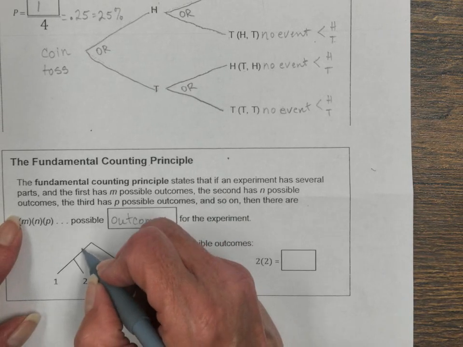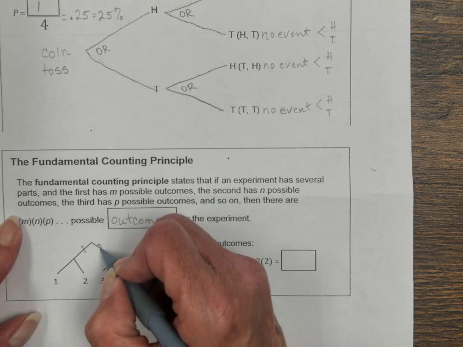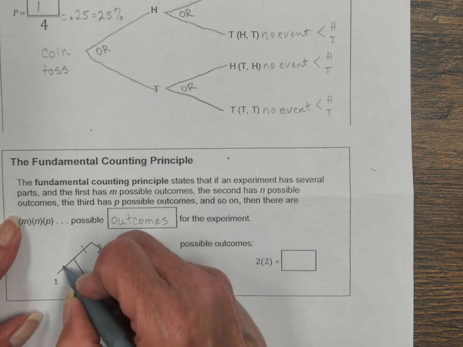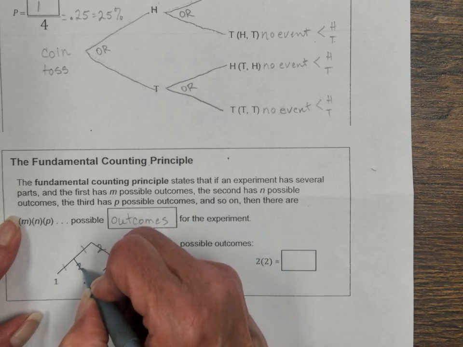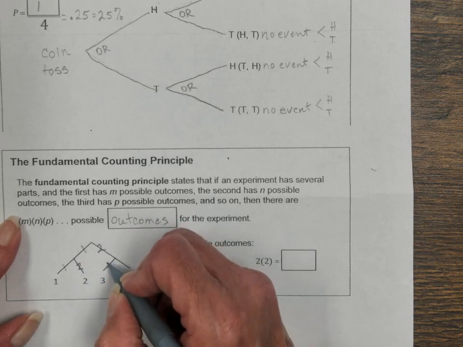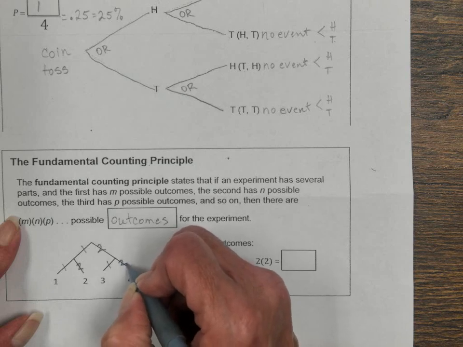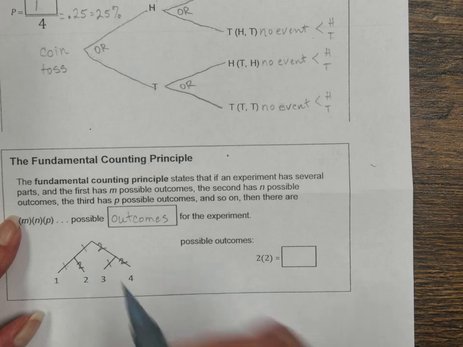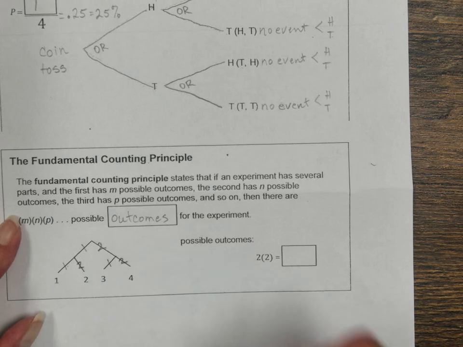Okay? I had 1 option, 2 option. From my first option, I had 1 option, 2 option. And here I had 1 option, 2 option. And in the end, I have 1, 2, 3, 4 total outcomes.